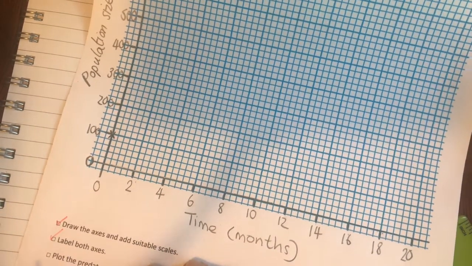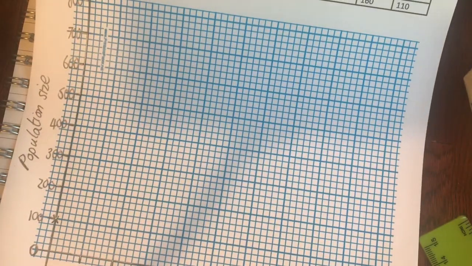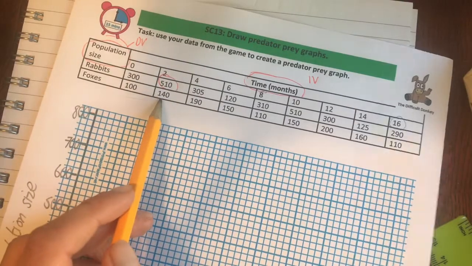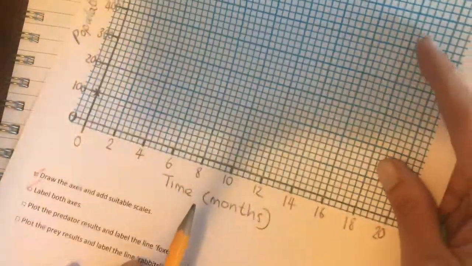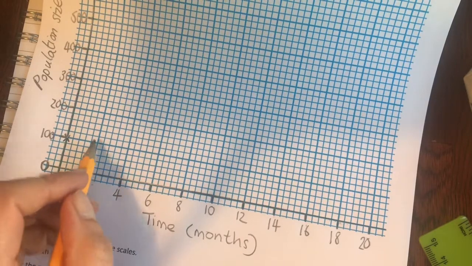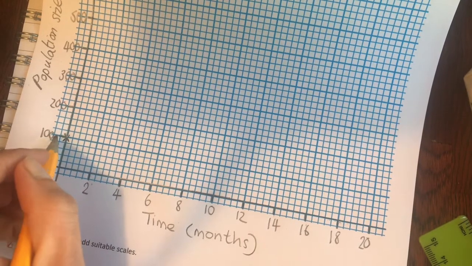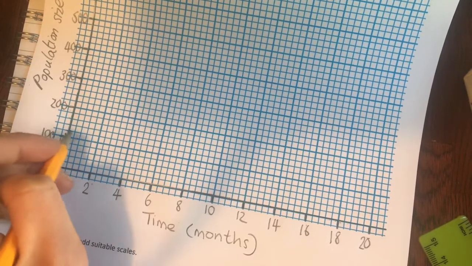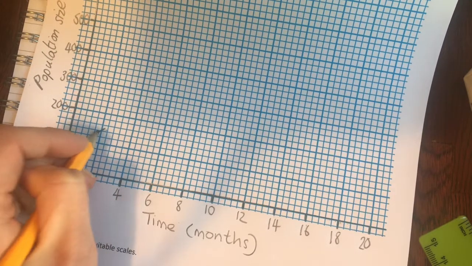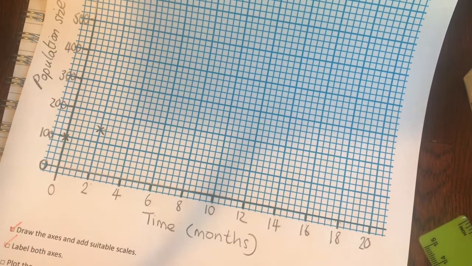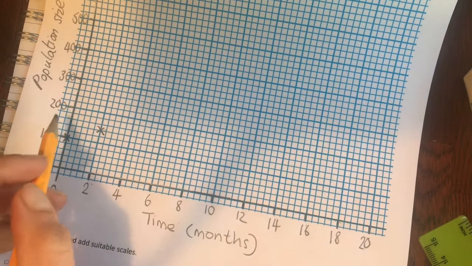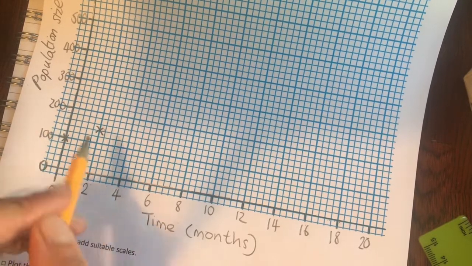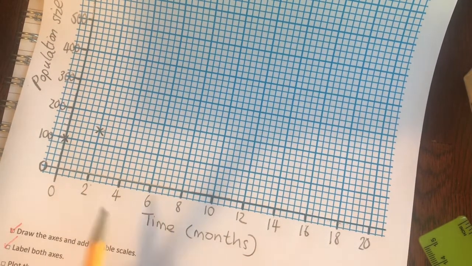Okay, then I go on to the next 2 months ahead, and at 2 months it was 140. So 2 months, 140. Now, if this is 100, that means that's 120, 140, 160, 180. So each is worth 20. So I need to go 2 boxes over the 100. That would be 140, and draw my cross there. Okay. If you're struggling to work out where a number is exactly, just sort of mark it on the scale at the side.